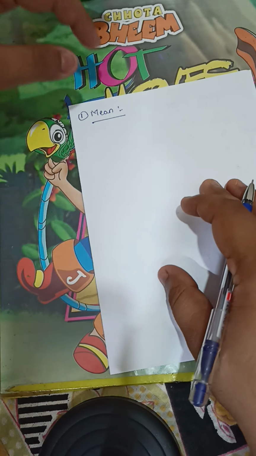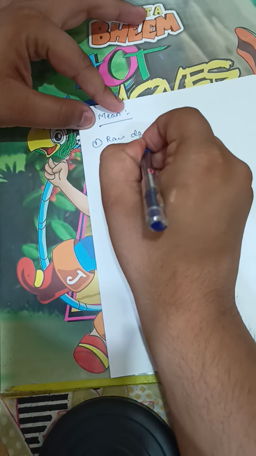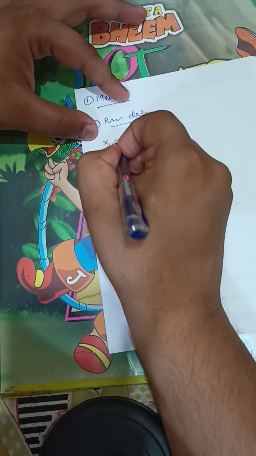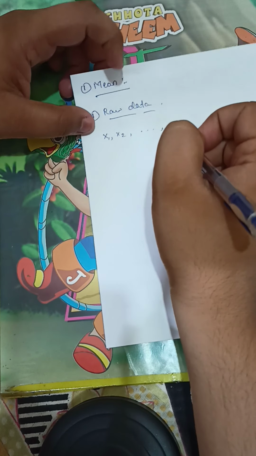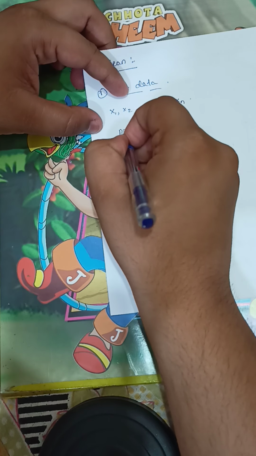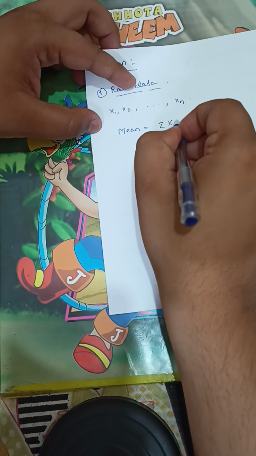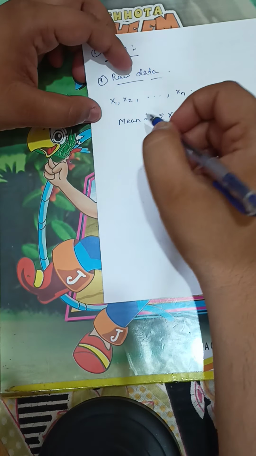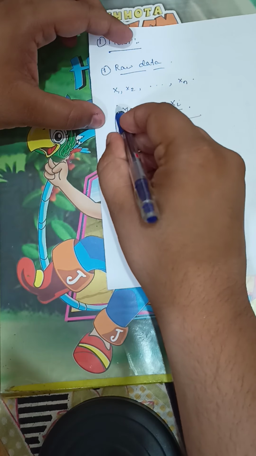As the first case, we will discuss that of raw data. In raw data we have observations x1, x2 and so on. Suppose there are n observations, x1, x2, etc., xn. Then we define the mean of these n observations as summation xi by n. I will explain what these things are with an example so you will be able to understand more.